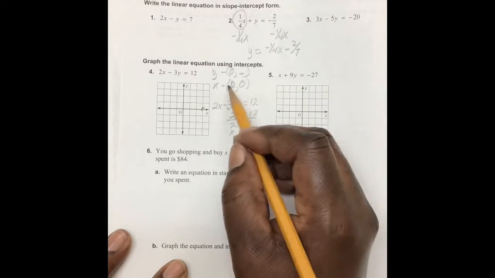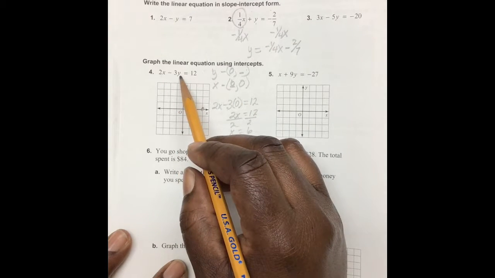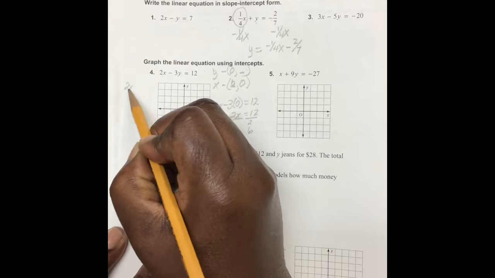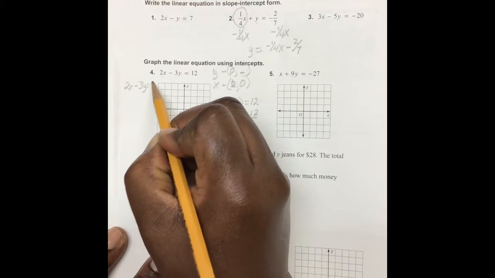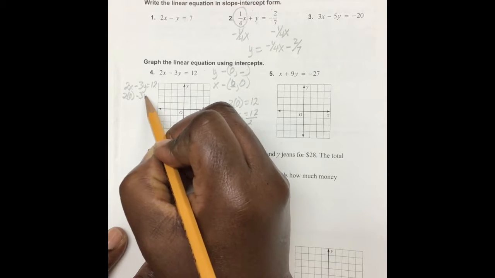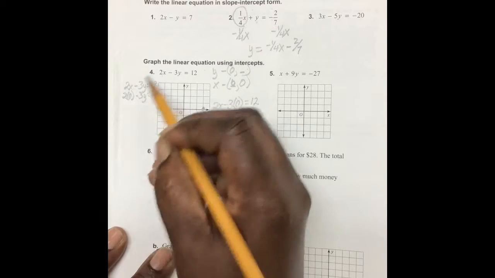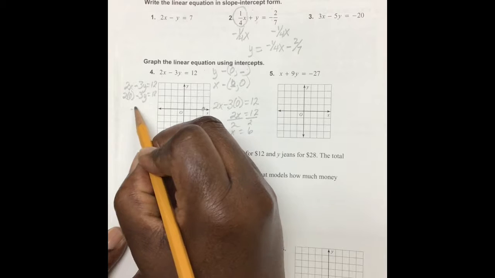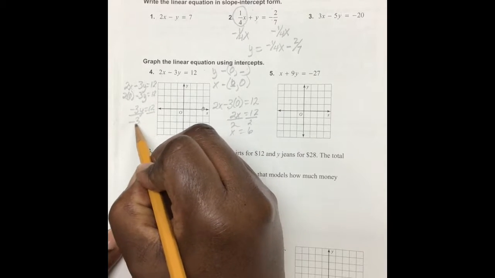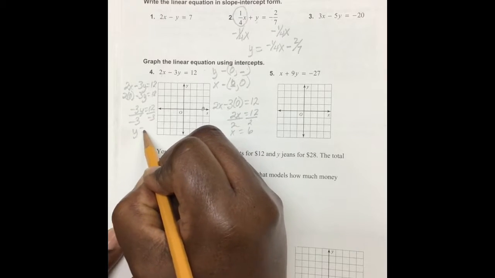Now, let's isolate the y-intercept by plugging in 0 for x. So we're going to rewrite 2x minus 3y equals 12. We're going to plug in 0 for x. All right, and so this is eliminated, so we're left with negative 3y equals 12. Divide both sides by negative 3, and y is equal to negative 4.